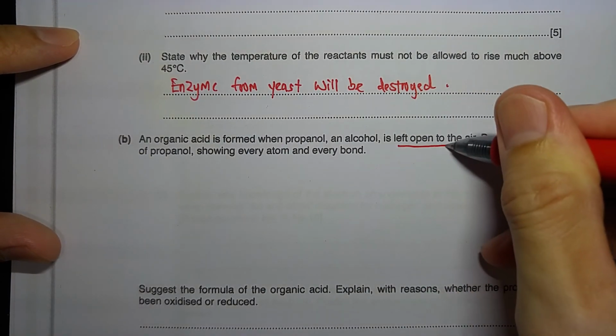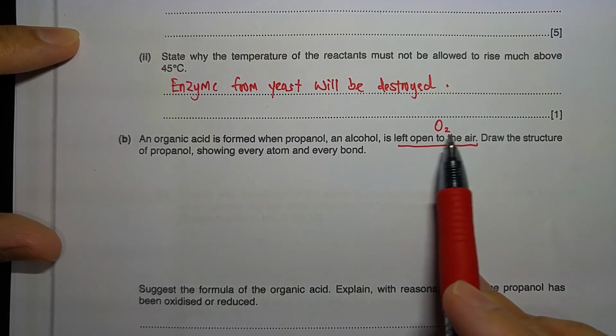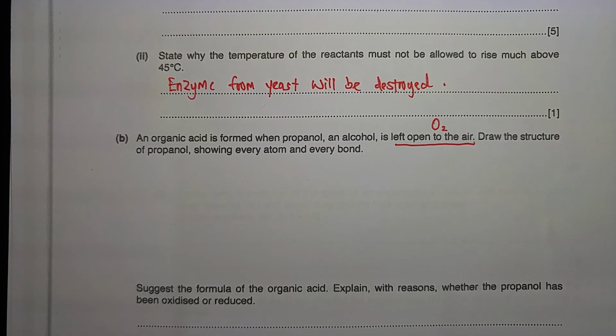Left open to the air, what is in the air? Oxygen. That means this oxygen and alcohol will react to form what? Alcohol and oxygen will react to form what? That is the question for this part.